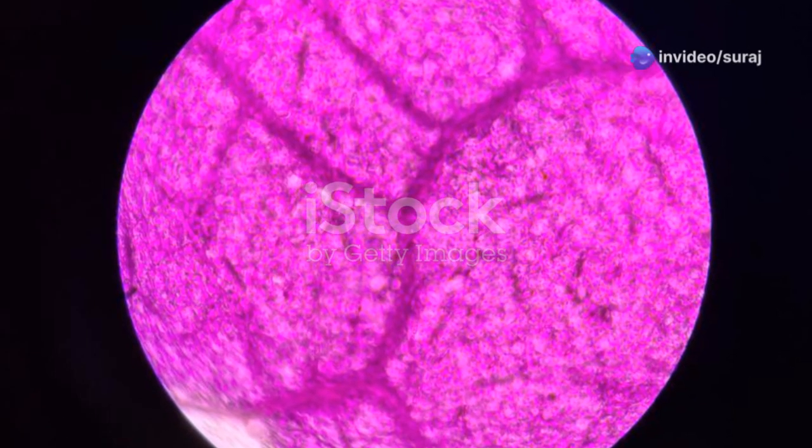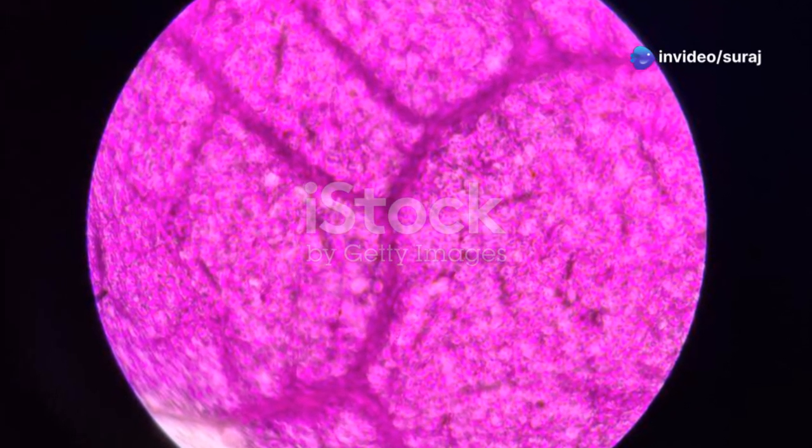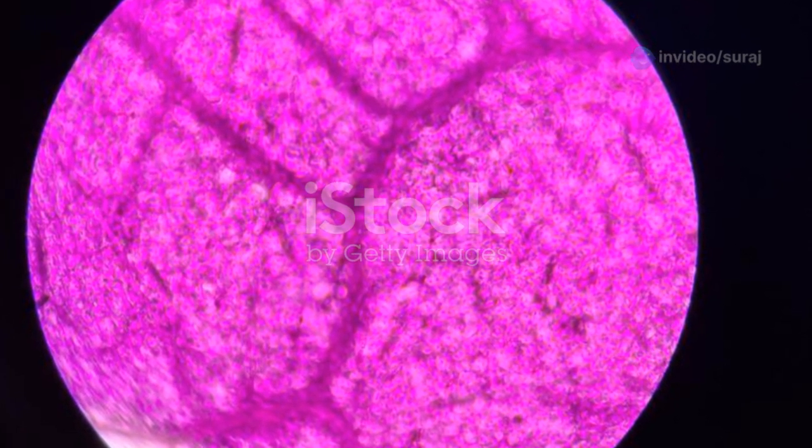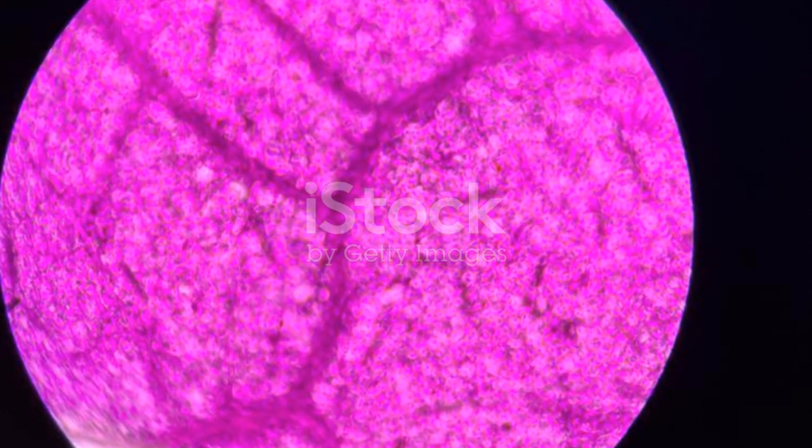Plants have a remarkable way of breathing without lungs, using stomata and lenticels to exchange gases with their environment. This intricate system allows them to thrive in various conditions, ensuring they get the necessary gases for photosynthesis and respiration.